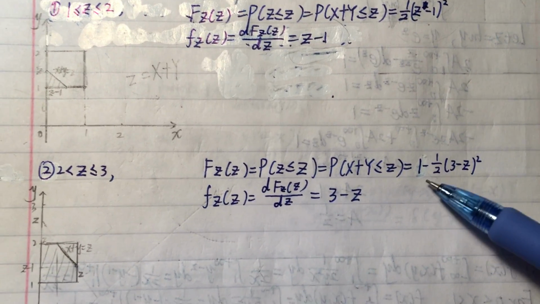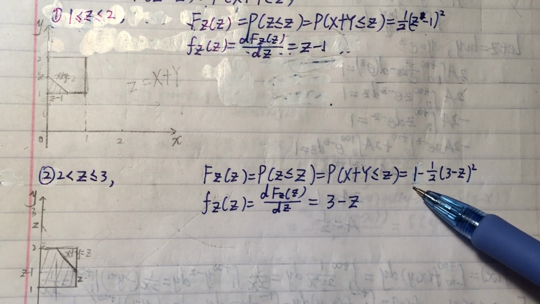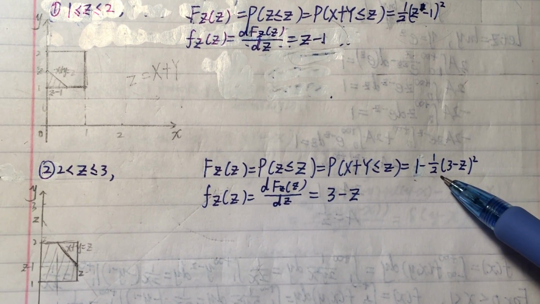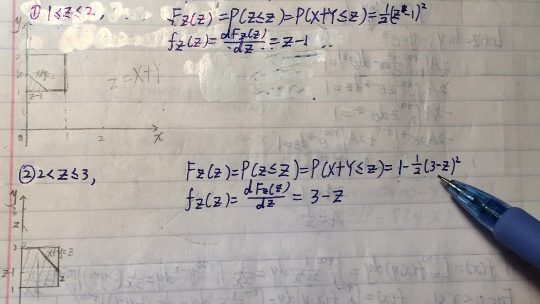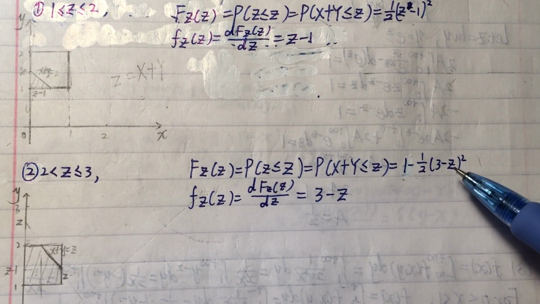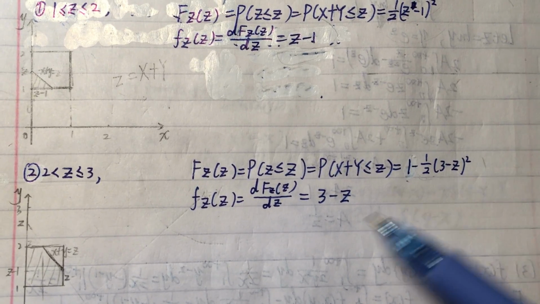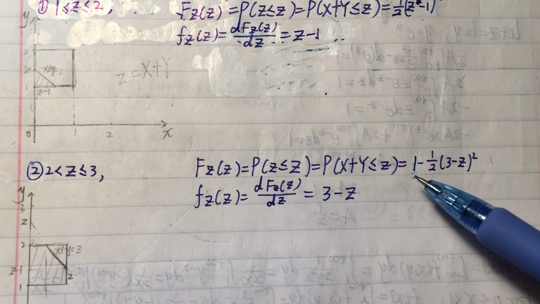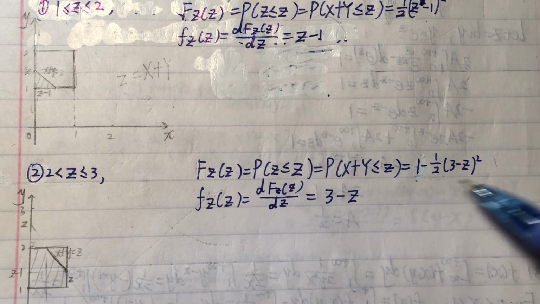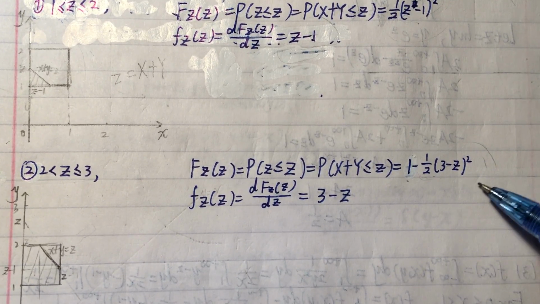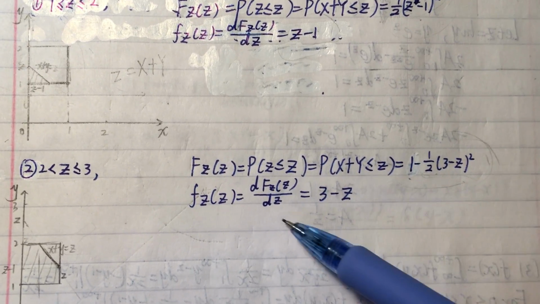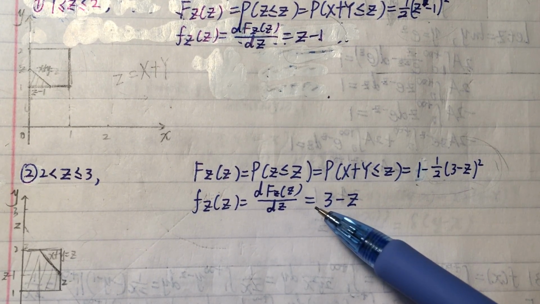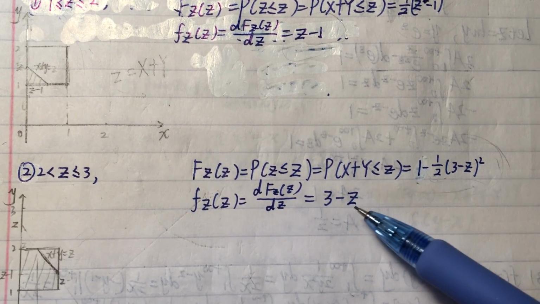The area of the square equals 1, and the area of the triangle equals 1/2 (3 minus z) squared, and the area of the whole square equals 1. So the probability can be expressed this way. And in the same way, the density function of Z equals 3 minus z.